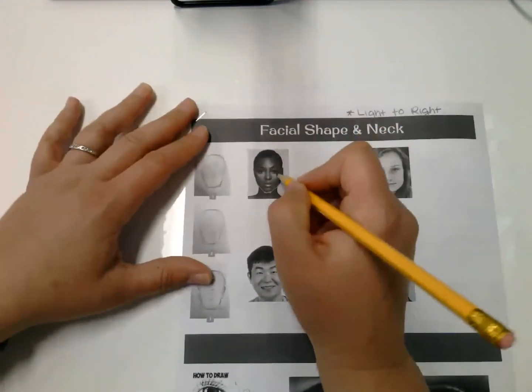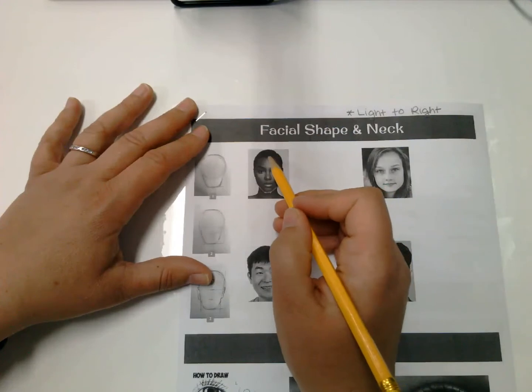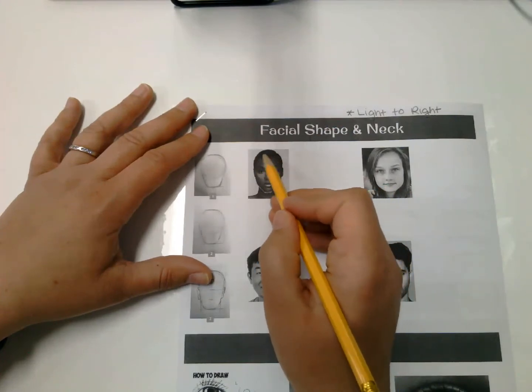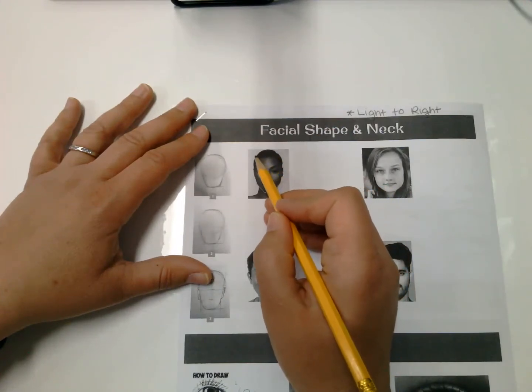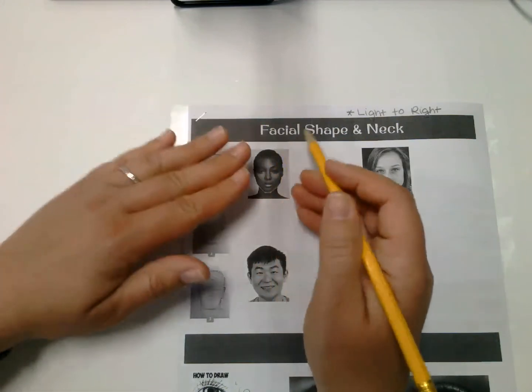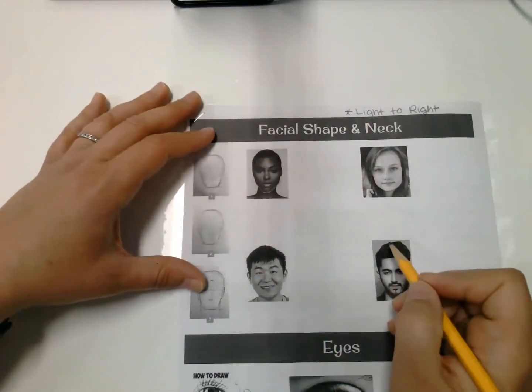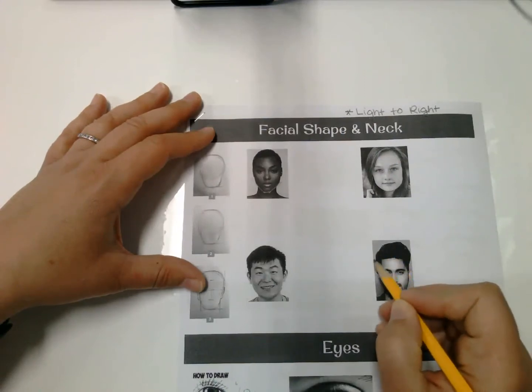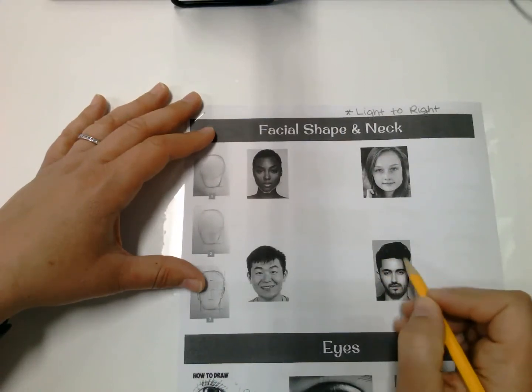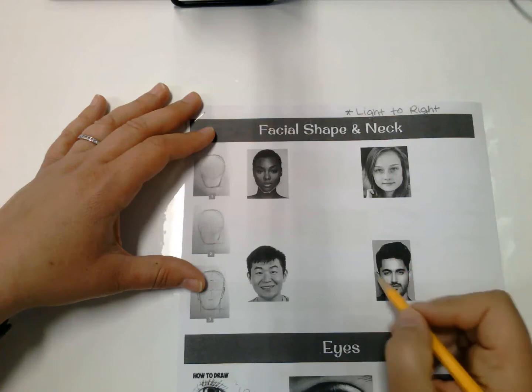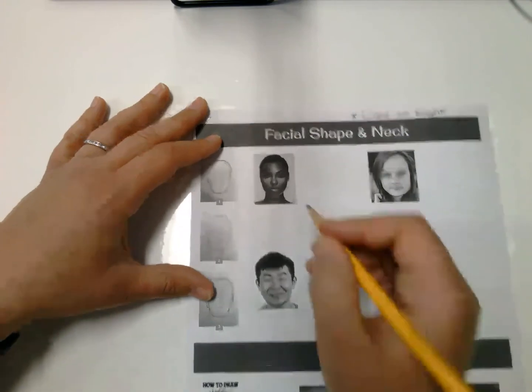Okay, so what we're going to do is, by the way, with the hair, you don't want to make the circle over the hair because the hair is actually fluffy. It kind of sits on top of the head. As you can see, this one right here, it's fluffy. It's not necessarily going to be the whole head. So here we go.